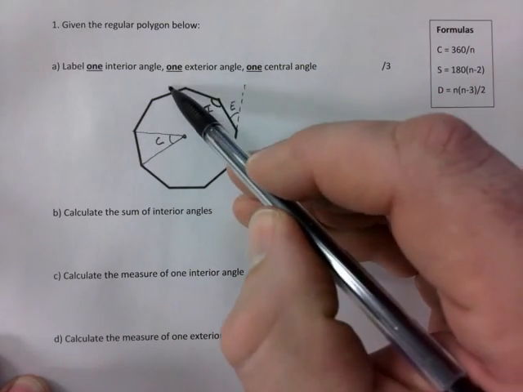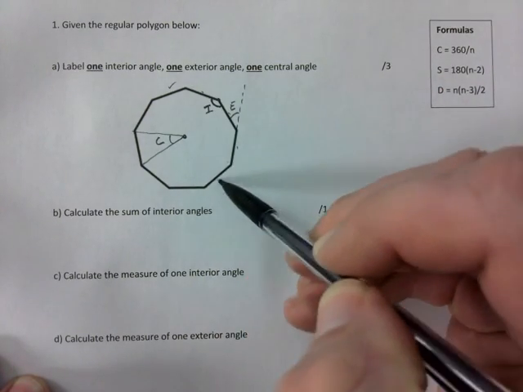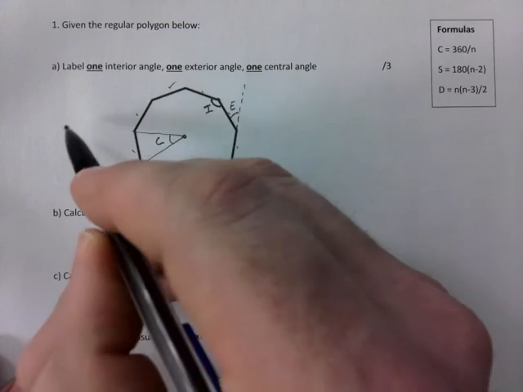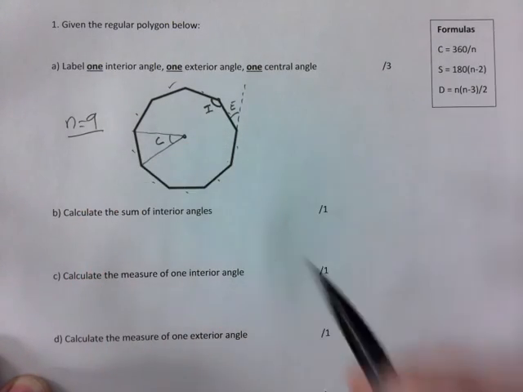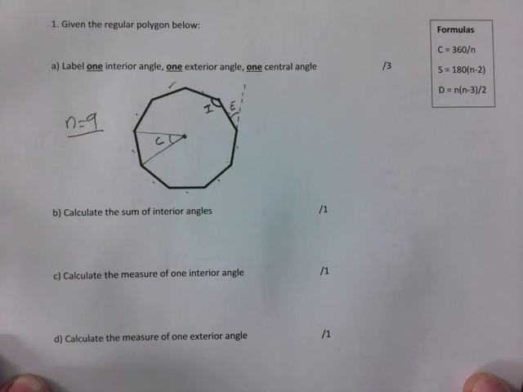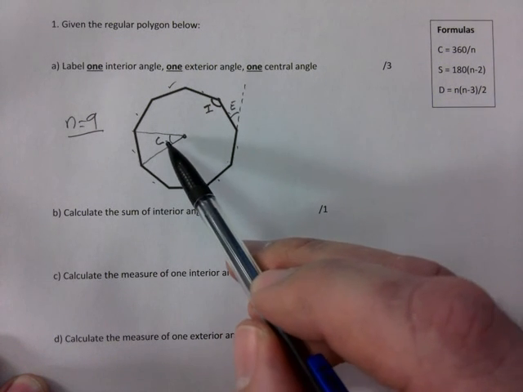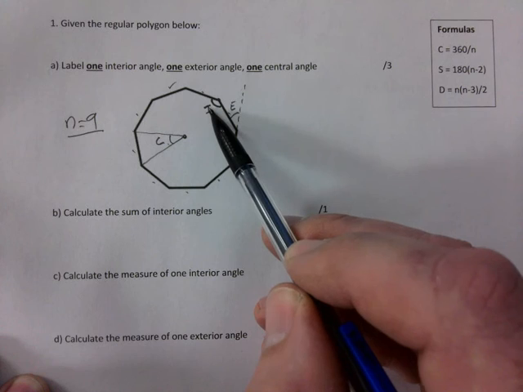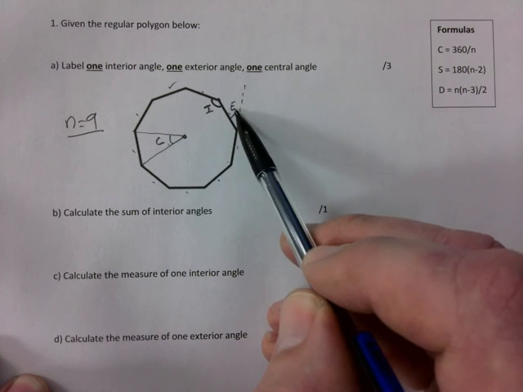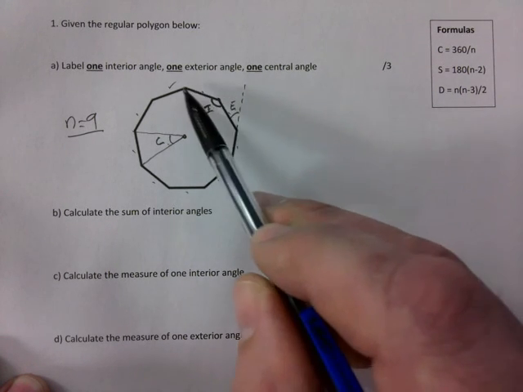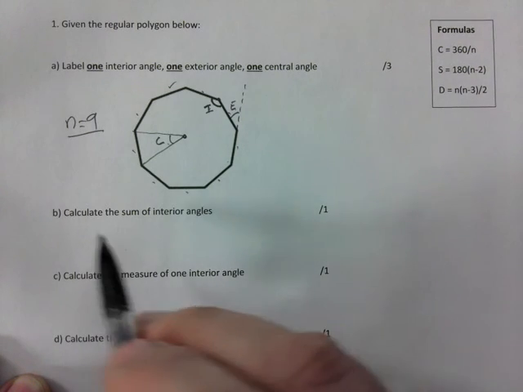Understand that this has 1, 2, 3, 4, 5, 6, 7, 8, 9 sides. I did one of these just now anyways, right? 9 sides. So technically this one has 9 central angles, 9 interior angles, 9 exterior angles, right? There's one at every intersection, right?